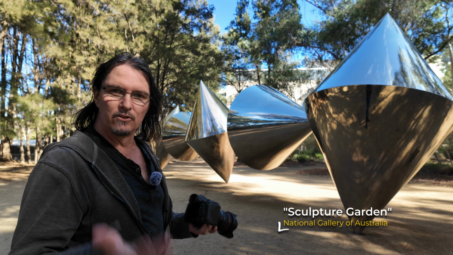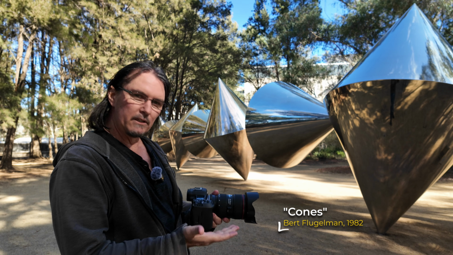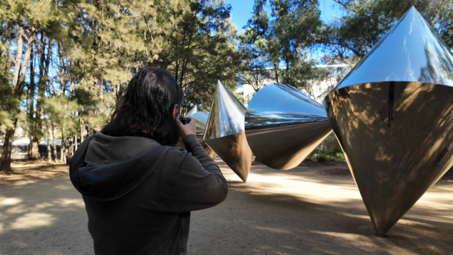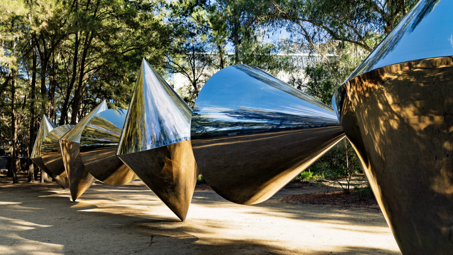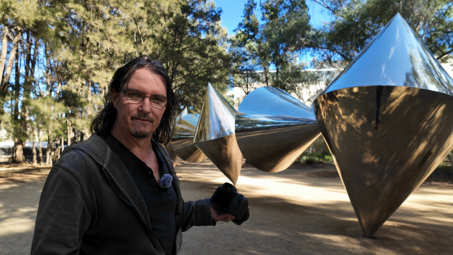I'm here in the National Gallery of Australia in the Sculpture Garden, and for this first shot, I'm leaving my camera on auto mode. Let's check it out. Let's see what we get. Nice little composition, boom, and look, perfectly exposed, normal photo, auto mode saves the day.